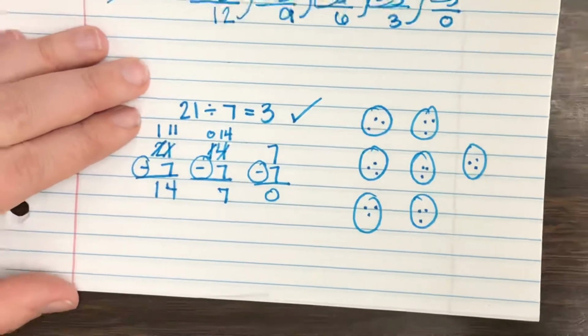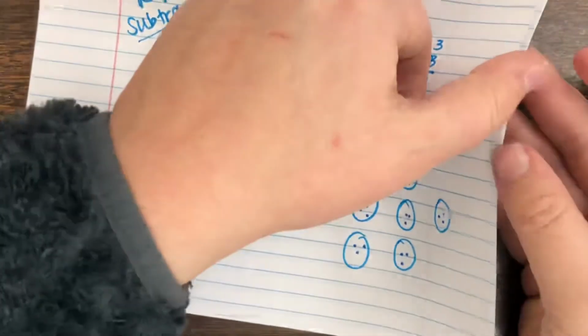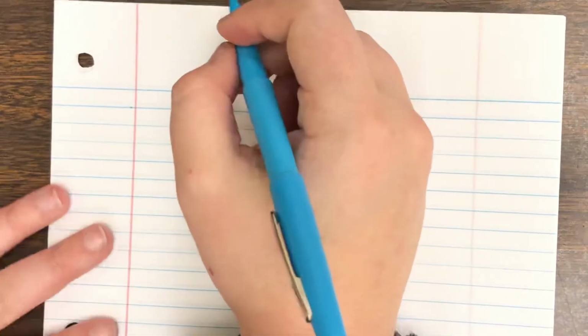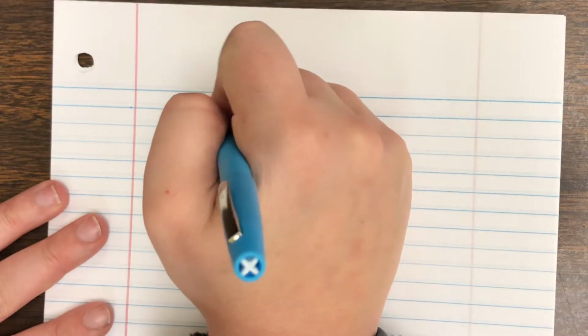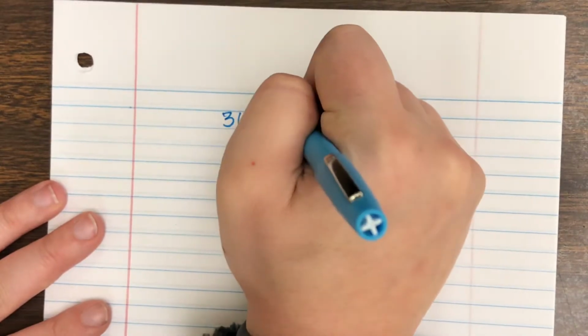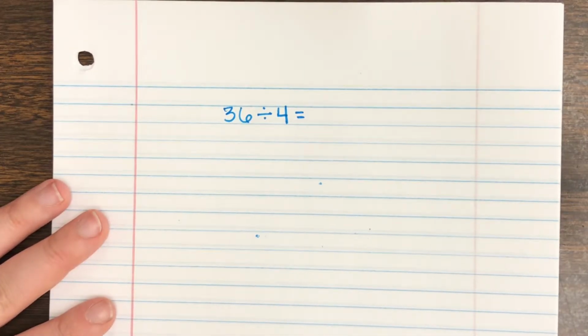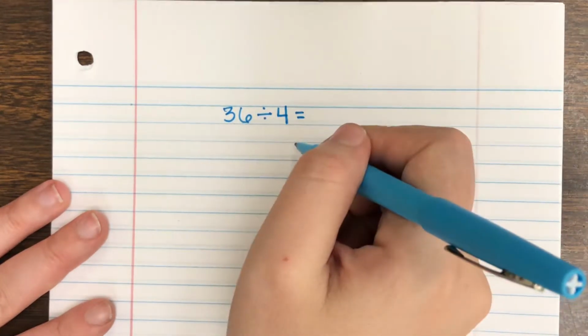So when you are doing repeated subtraction, it can be a little bit tricky when you first start out, but it gets a little bit easier as you go. So let's try one more together. Let's do 36 divided by 4. This one's a big one because I want to show you how it could look with a big division problem.